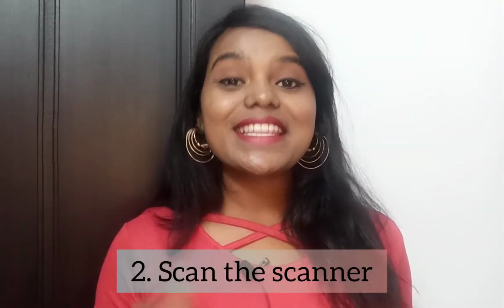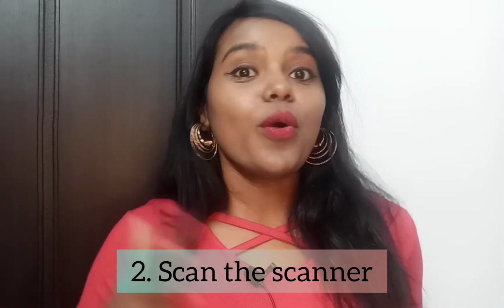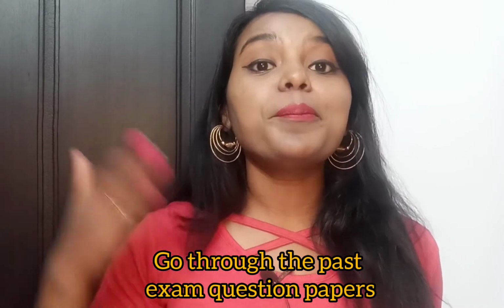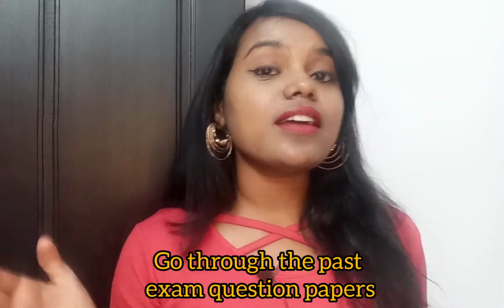Step number two is scan the scanner. Yes, you should scan the scanner, guide, or whatever you call it. Open your guide and go through the questions asked in the previous year question papers so that you get to know the type of questions asked in the exam and which concepts require more focus from you. I'm sure at least 25% of those questions would be repeated, guys. If not 25, at least 10% of questions would be repeated in these professional exams, okay? So do not forget to thoroughly scan the entire scanner because it really boosts your confidence to a very high level.